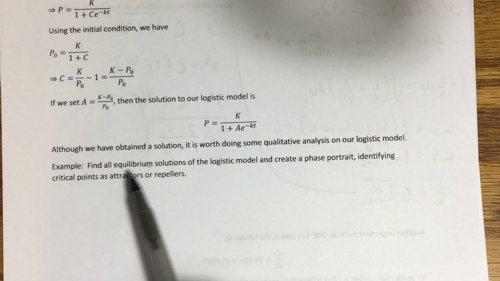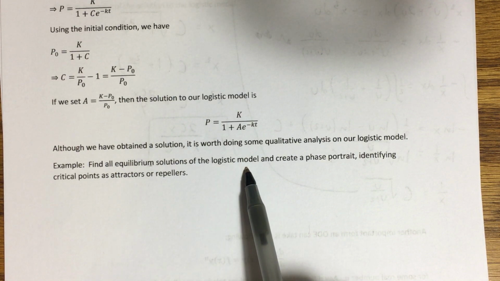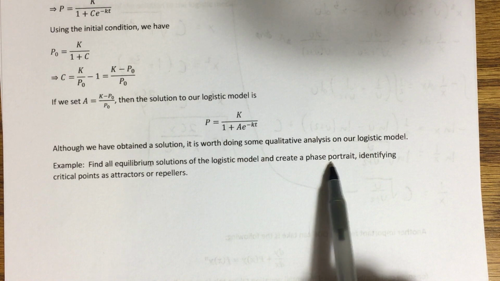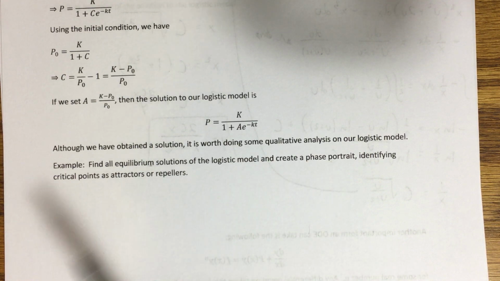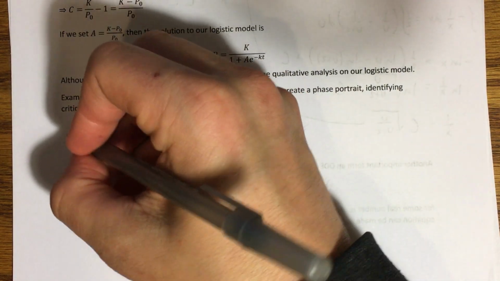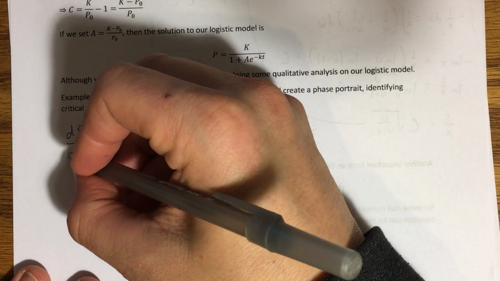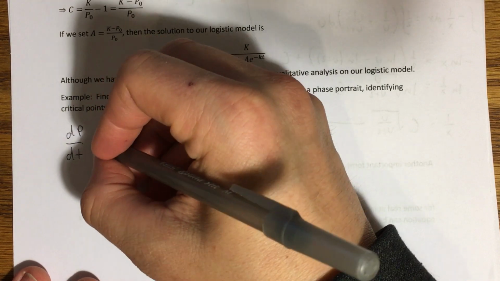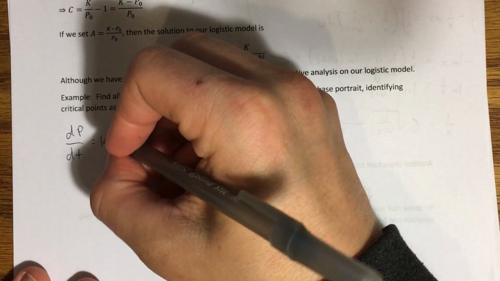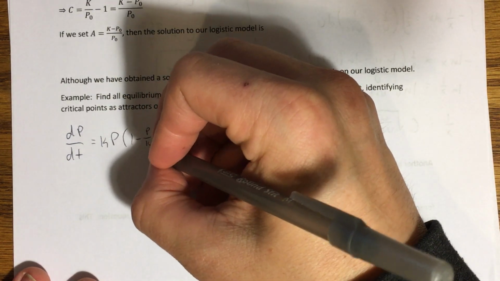So that's going to be our first example, thinking through that. We want to find all equilibrium solutions of the logistic model and create a phase portrait identifying all the critical points as either attractors or repellers. Okay, so here was, once again, our logistic model. dP/dt equals kP times 1 minus P over K.